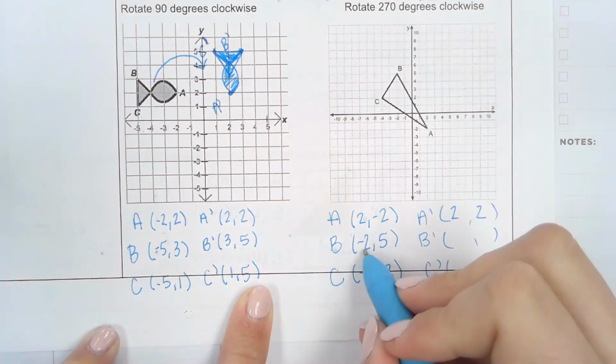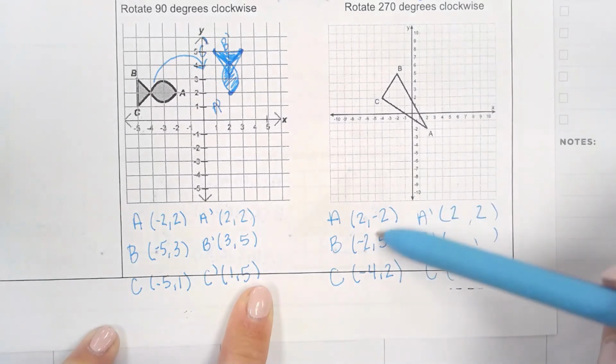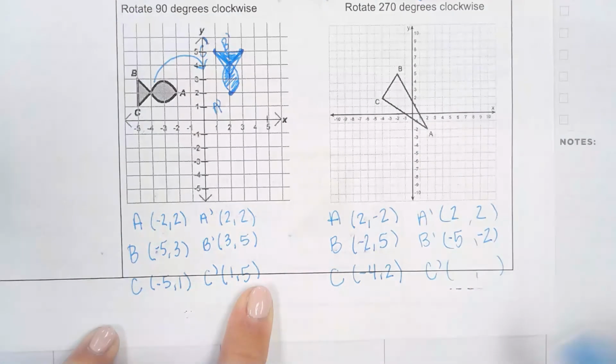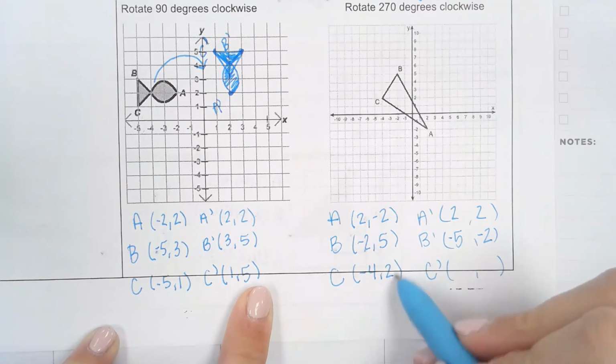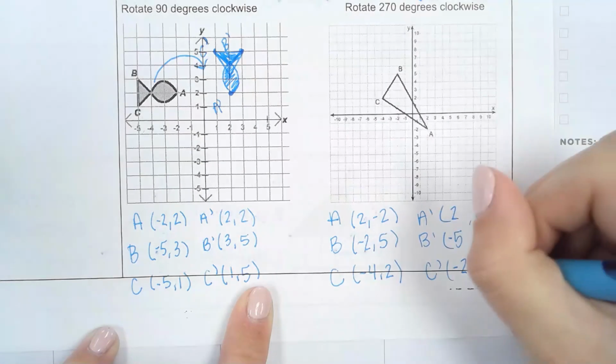B is at -2, 5. So you can multiply your y times -1. So 5 times -1 is -5. Flip-flop your values, and you get -5, -2. And then our last one here, so C prime, if you multiply 2 times -1, that's -2. Flip-flop your values, and you get -2, -4.